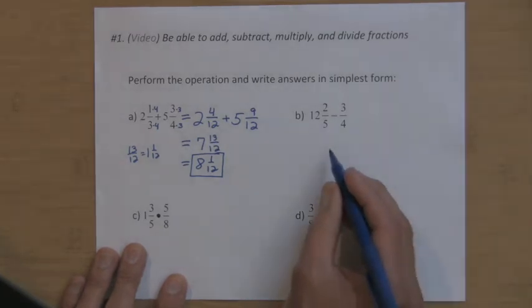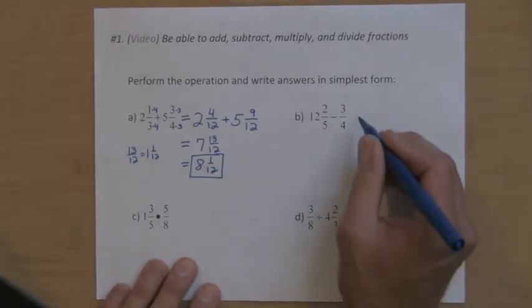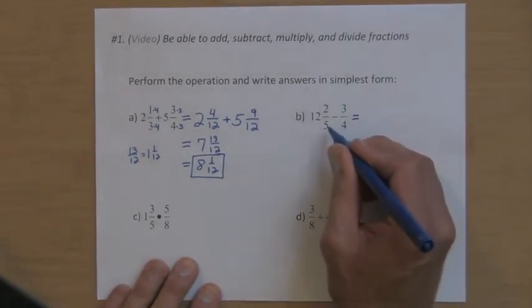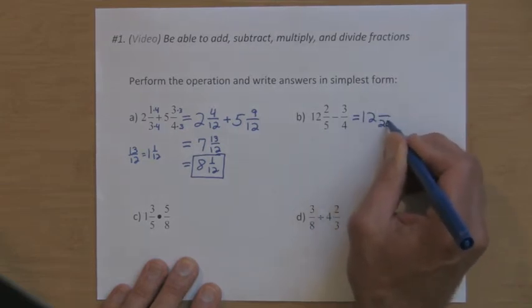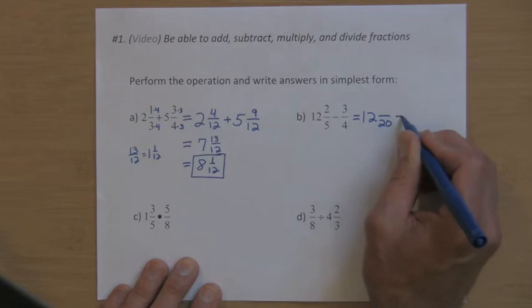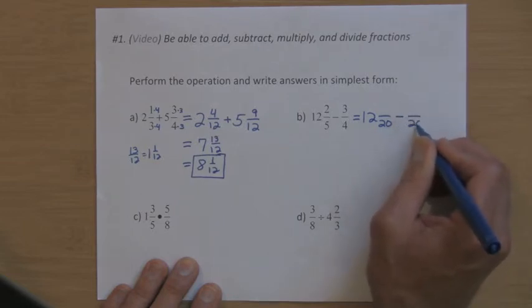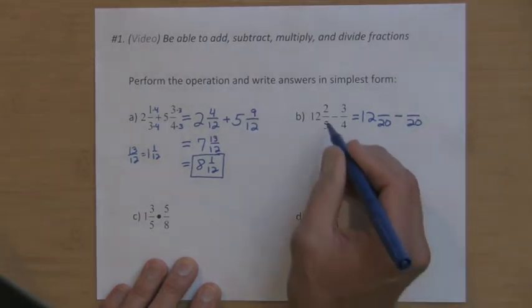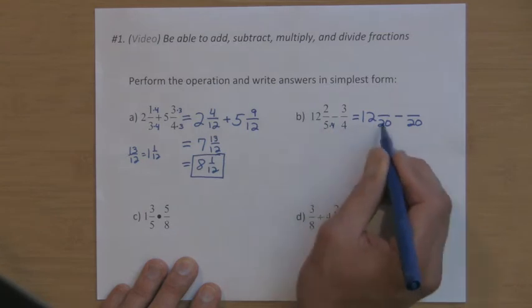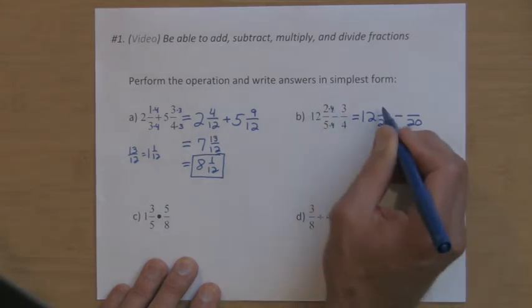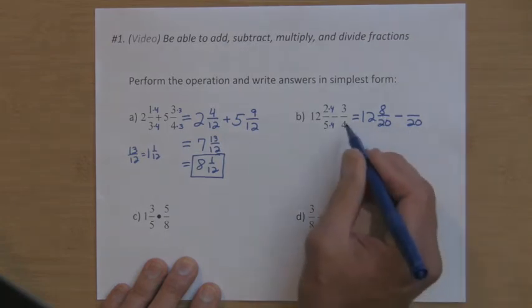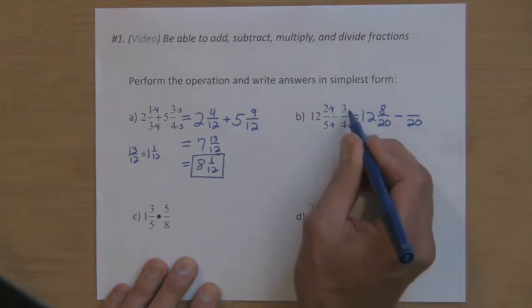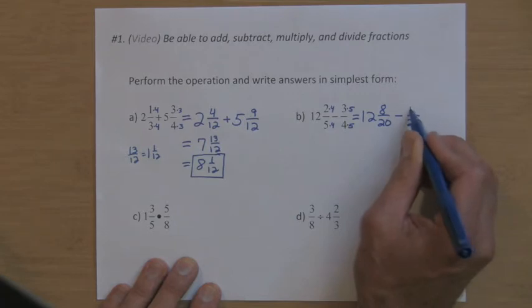Second problem, 12 2/5 minus 3/4. Once again, we do not have a common denominator, so 5 and 4, we can use 20 for our common denominator. So that's going to be 12 and so many 20ths minus another fraction out of 20. So 5 times 4 makes 20, so 2 times 4 makes 8. So 12 and 2/5 becomes 12 and 8/20. 4 times 5 is 20, so 3 times 5 is 15.